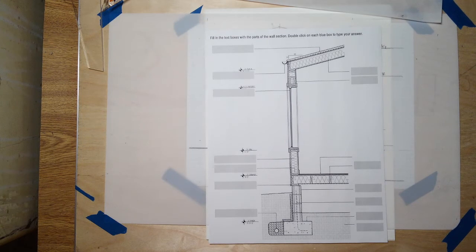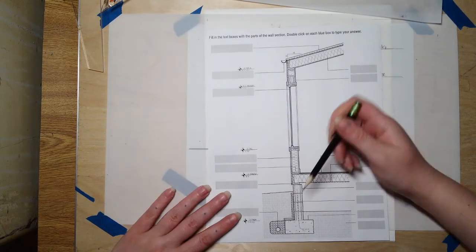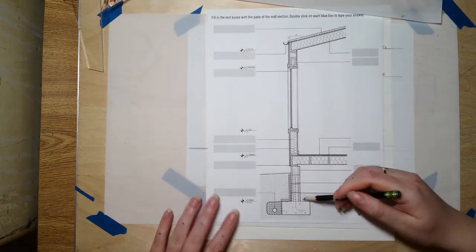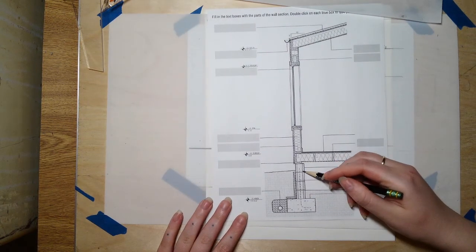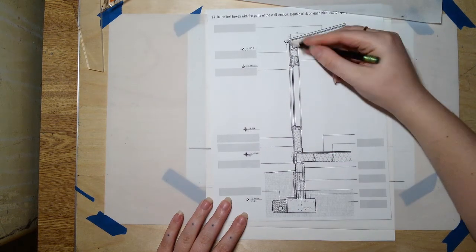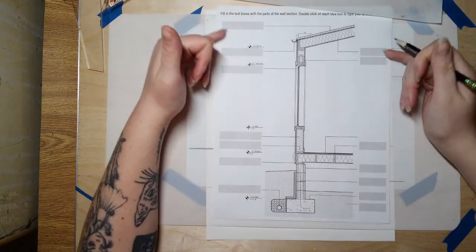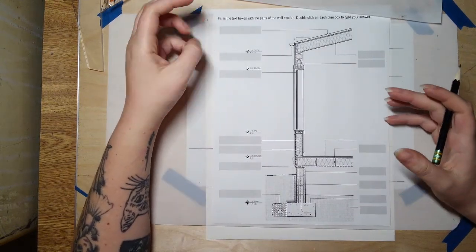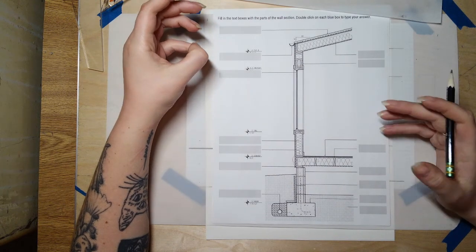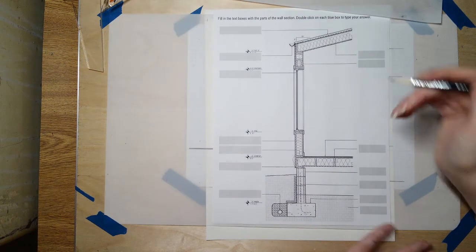It's not done or printed at any particular scale on As You Learn, but we have our footing, our foundation wall, our floor, our wall system, and then our roof system. A lot of the details of the leaders have been removed, and we're just going to go over what some of the construction concepts covered here are.